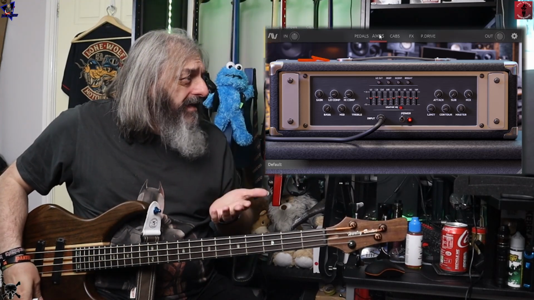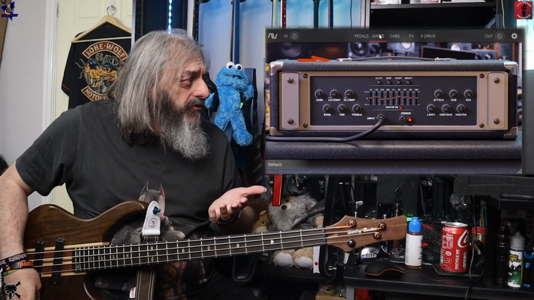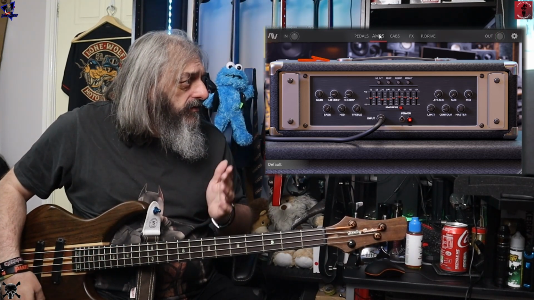So this is how I've got the amp set up at the minute. I've just taken a little bit of the mids out, raised the bass and the high end up a bit, just notched a little bit of the muddiness out of the mid-range and just boosted a little bit of 2K.